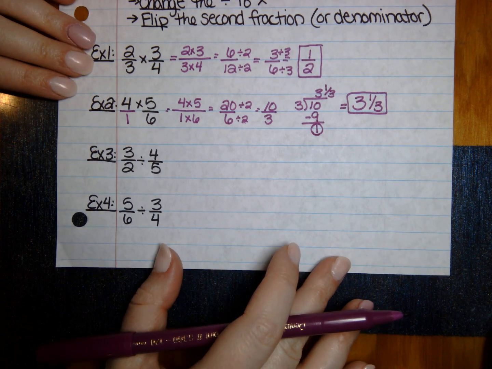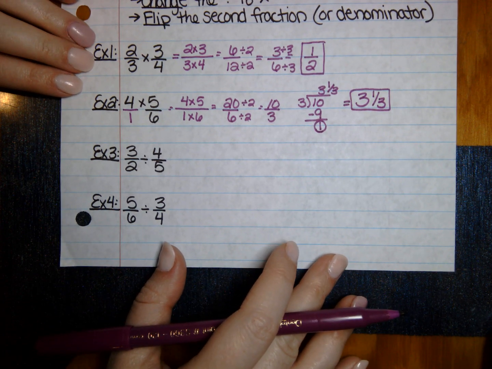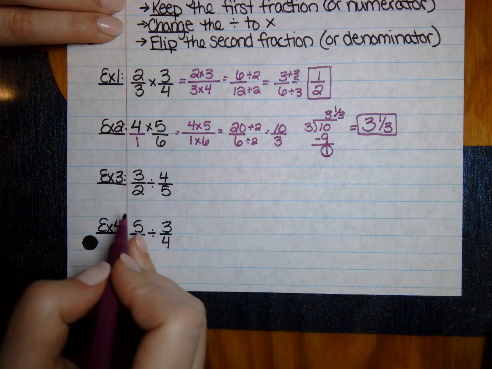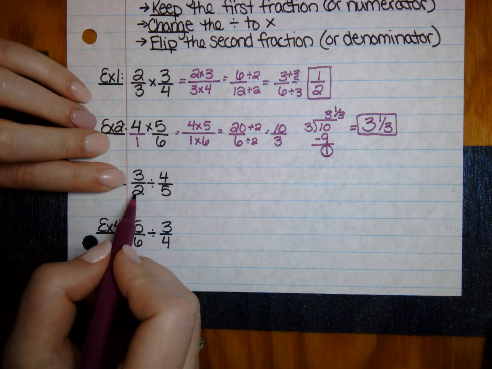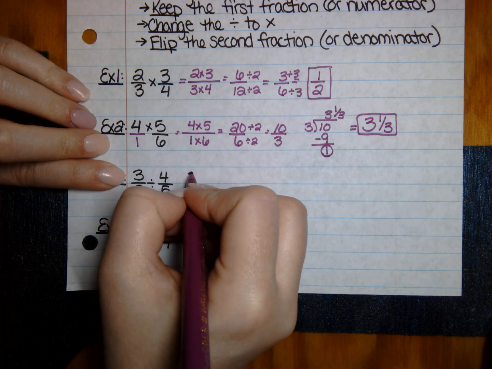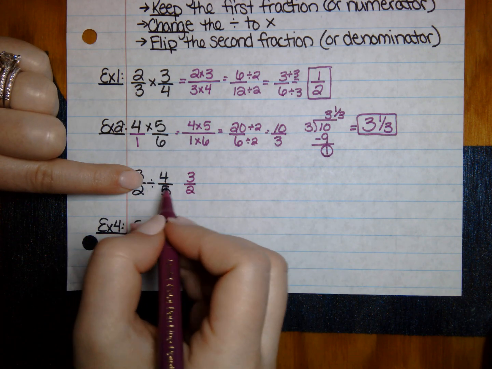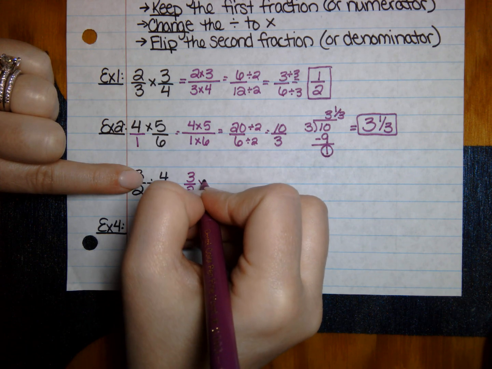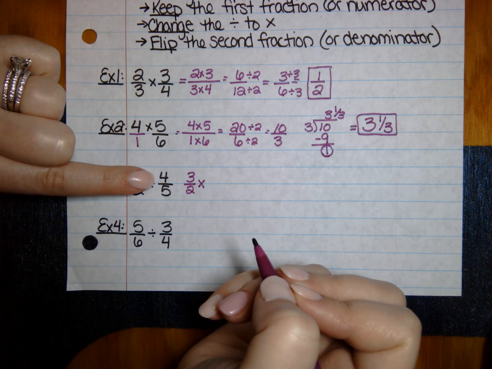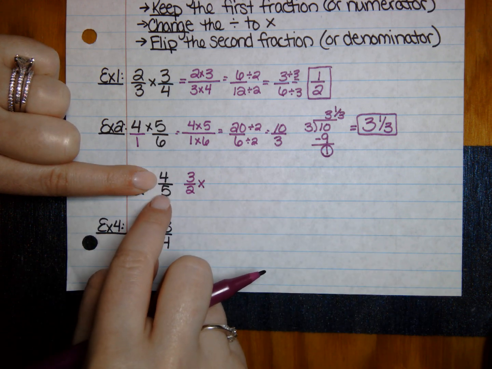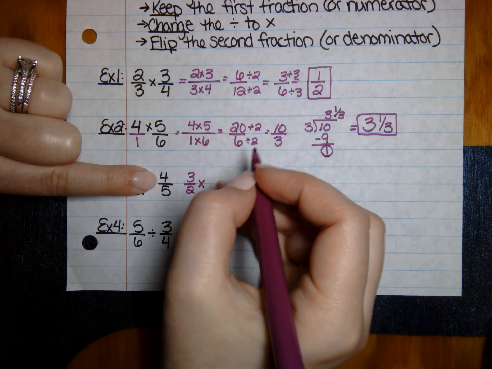For 3 and 4, these are those divisions, so these are those 3-step rules that I have up here. So when it's dividing, you keep the first fraction, so 3 over 2. I change my sign, and I flip my fraction. So the numerator is now the denominator, and the denominator is now the numerator.